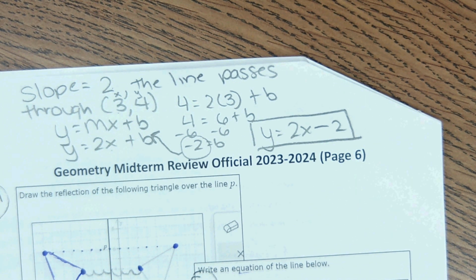This is very popular on PSATs and SATs. So take the time to just get to know it. That way it's easy when you see it again.